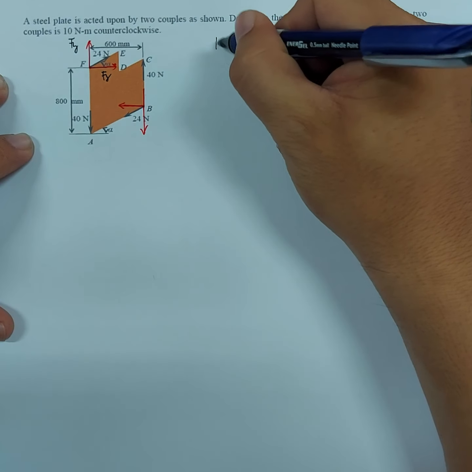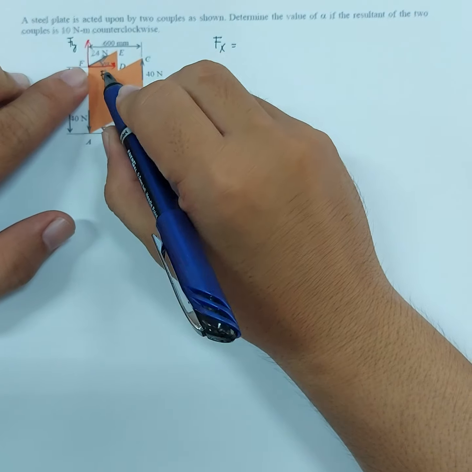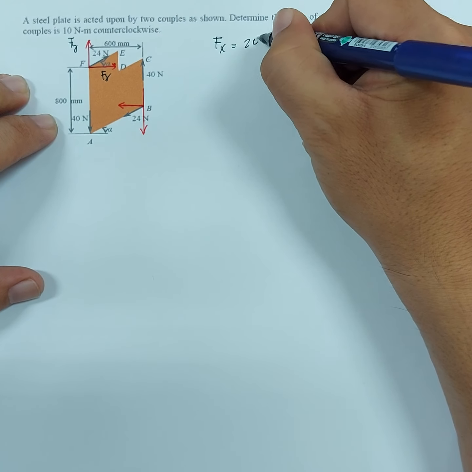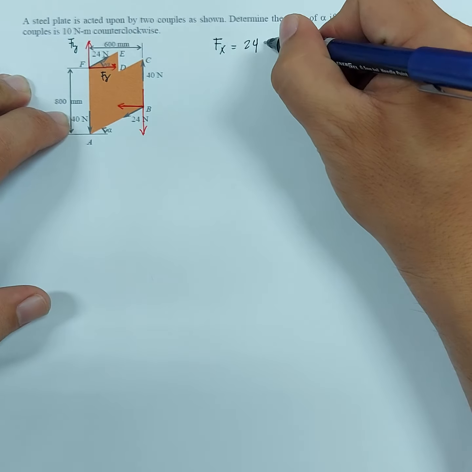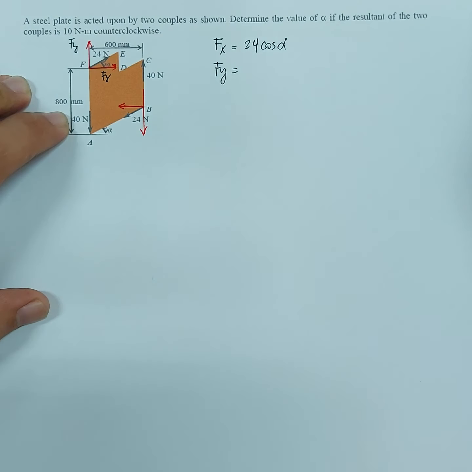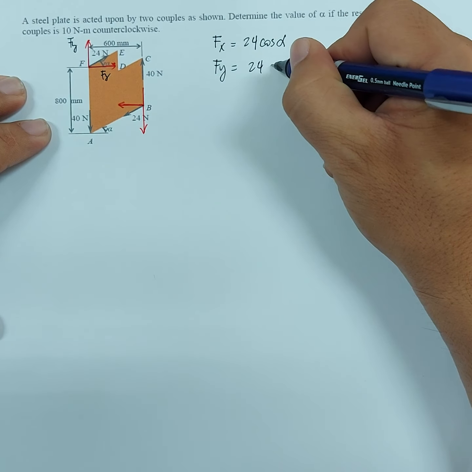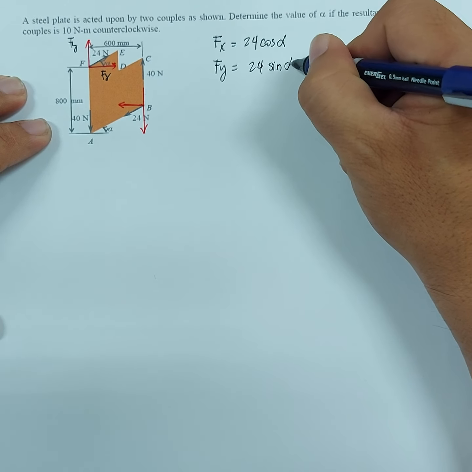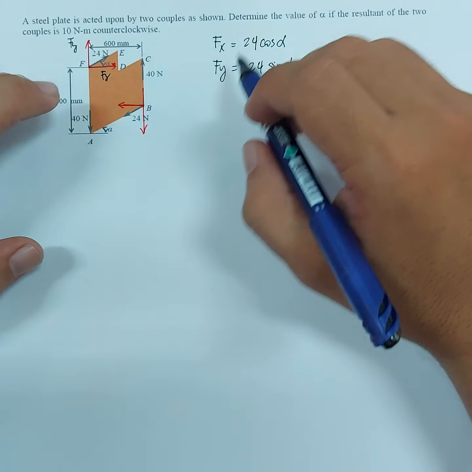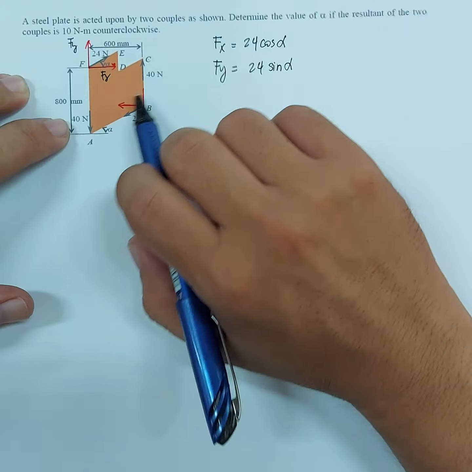So, Fx is equal to 24 cosine of alpha. And Fy is equal to 24 sine of alpha. So, yan. Yun ang kailangan natin. Anyway, given naman na yung itong 14 Newton force.